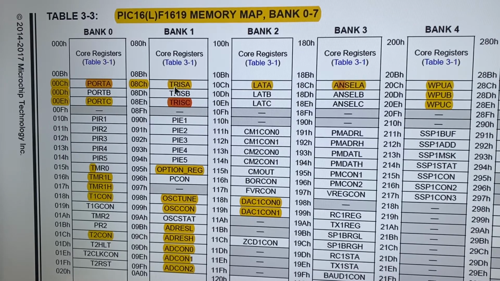And also in bank 1 of the memory map, you have TRIS A, TRIS B, and TRIS C. These registers control and configure every one of these ports.